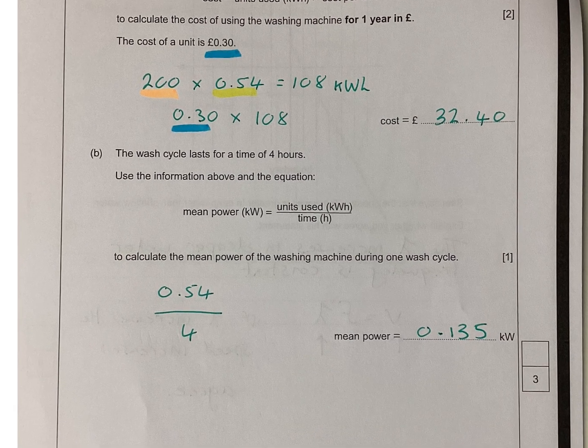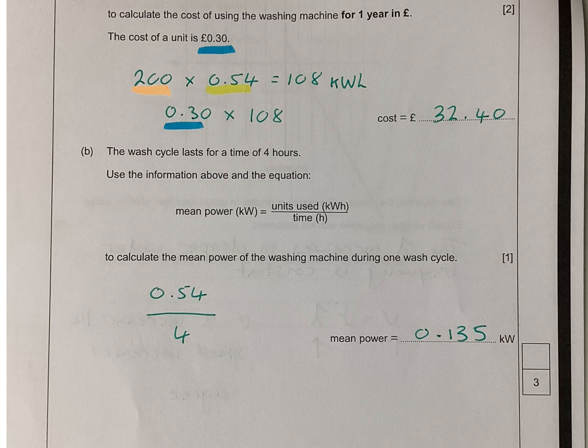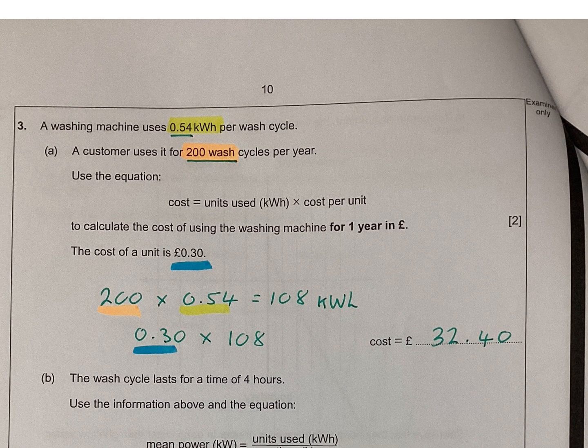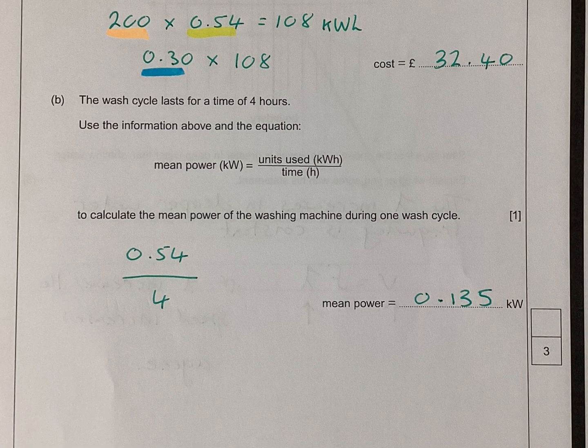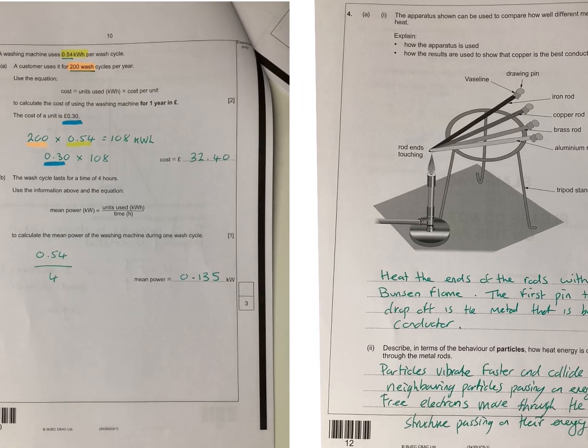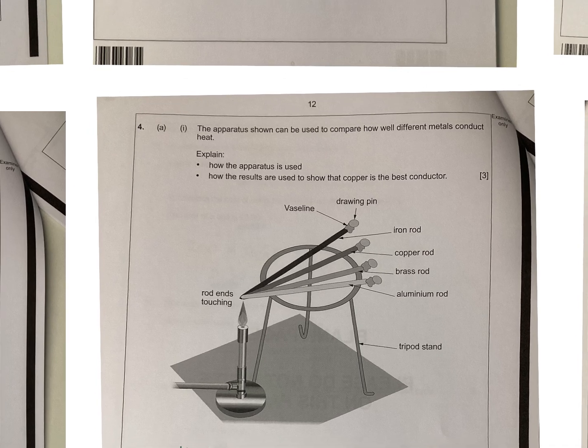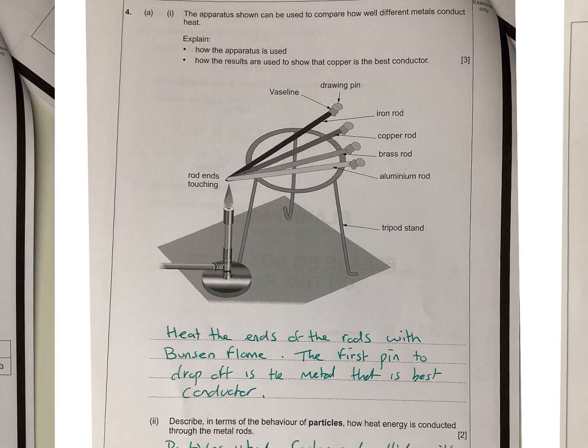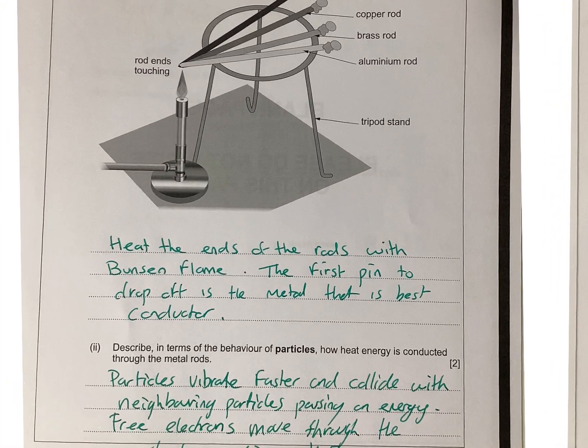As we come down then, we're saying that the wash cycle lasts for 4 hours. Right, okay, so use the information to calculate the mean power. If we want to find out the mean power, so if it's 4 hours into our cost, the kilowatts per hour there, we're going to find out the mean power. So that's worth 1 mark because it's quite an easy calculation. And that's it for that question. All right. Okay, on to question 4 then, conduction, convection, radiation. This one's just on conduction, but look at it.